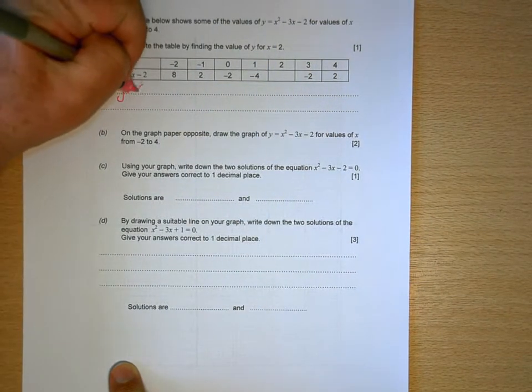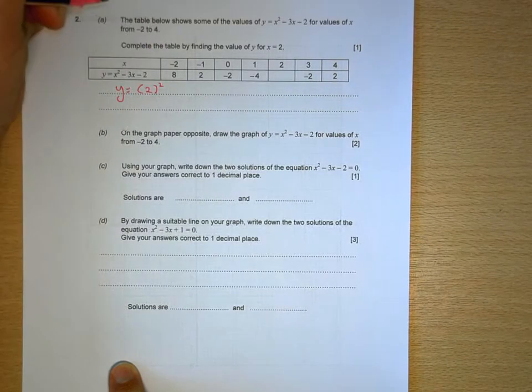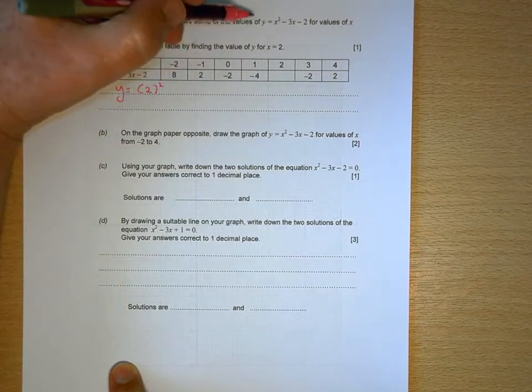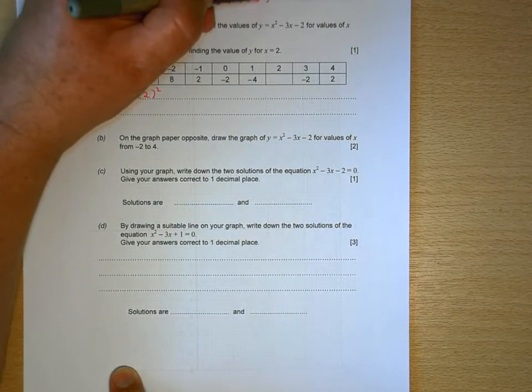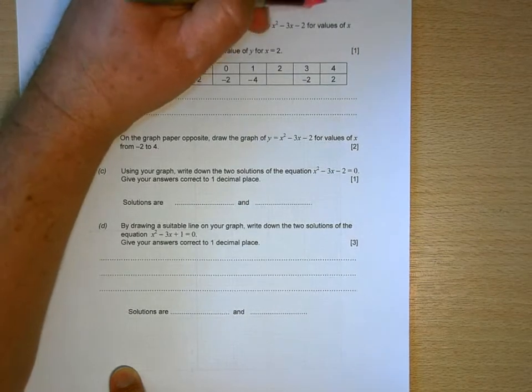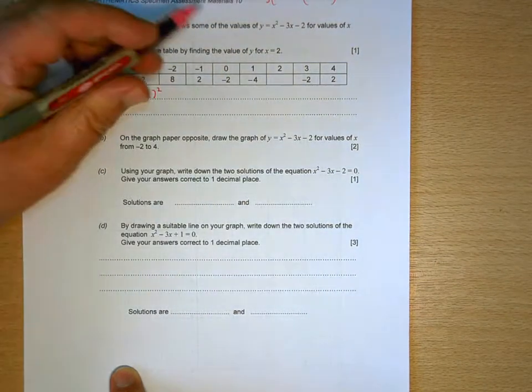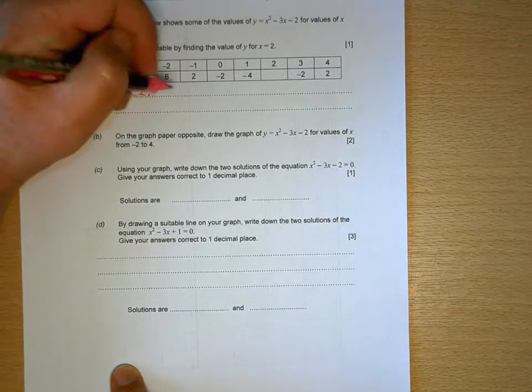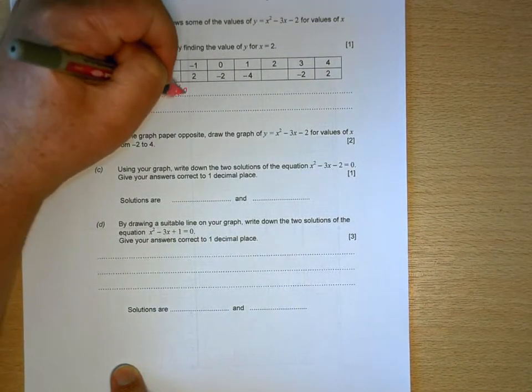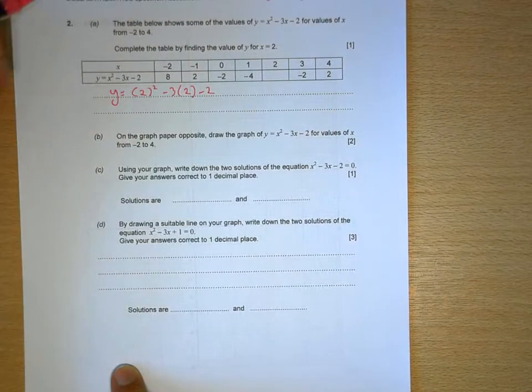So into this equation, we're going to replace the x with the value 2. So we're going to have 2 squared. When I replace an x, if you imagine you're going to smash open that x, it breaks that x into a pair of brackets. So the x becomes brackets, and you drop into that bracket the value. So I've got 2 squared minus 3 bracket 2 minus 2.